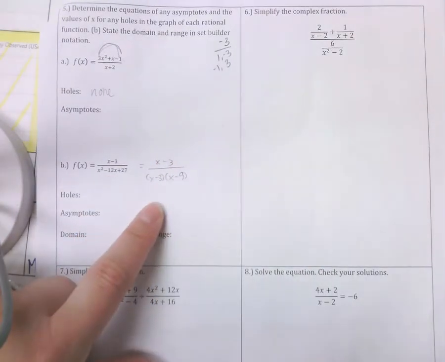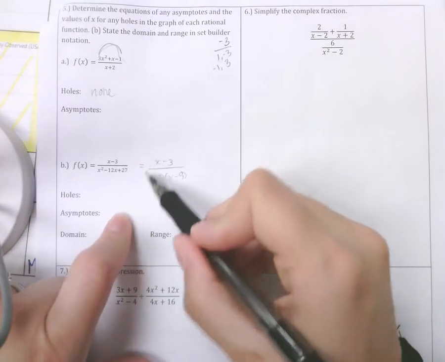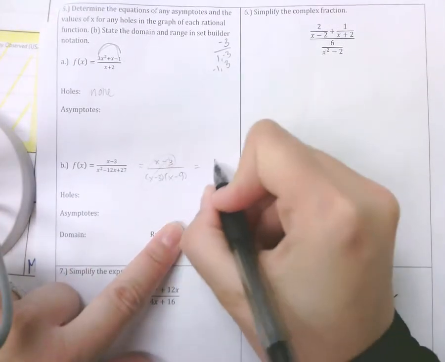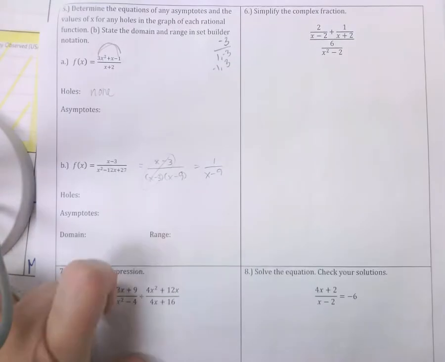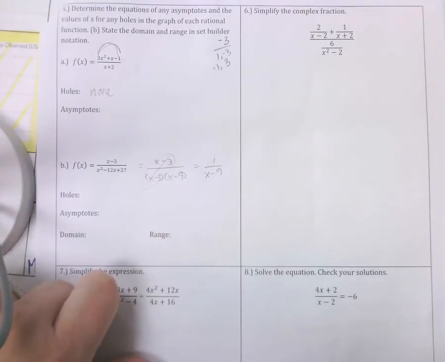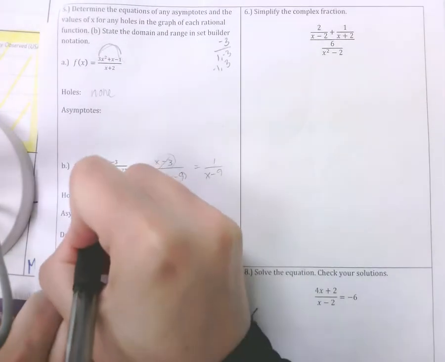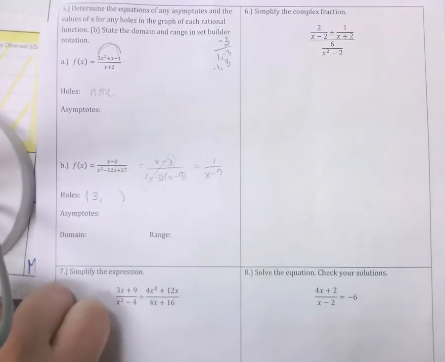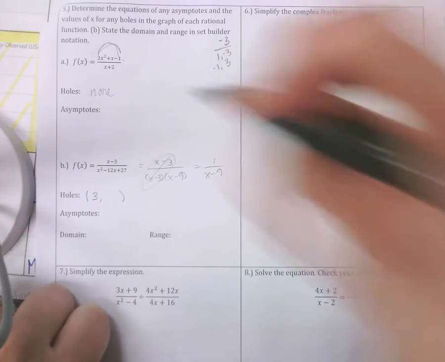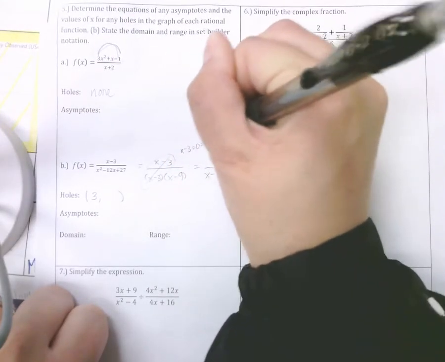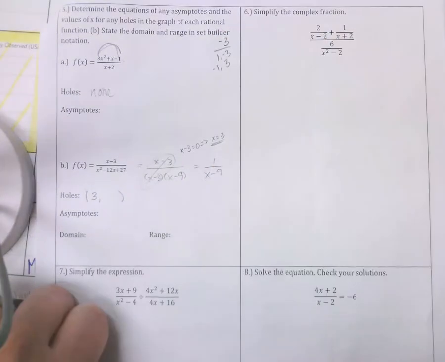And so you can see that these two are the same. You'd cancel them and get 1 over x minus 9. If you can cancel something, that makes it a hole. So if we cancel x minus 3, then I have a hole at 3. So whatever you cancel, you set that equal to 0 and solve. That gives you the x coordinate of your hole.